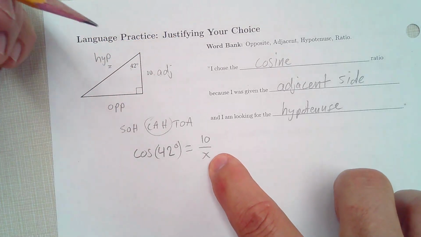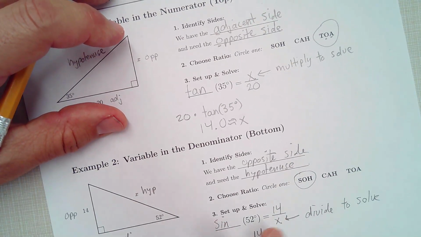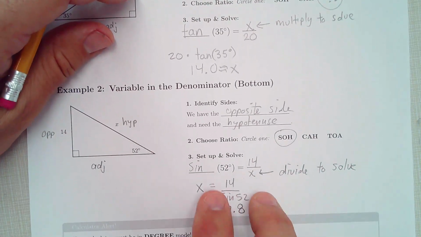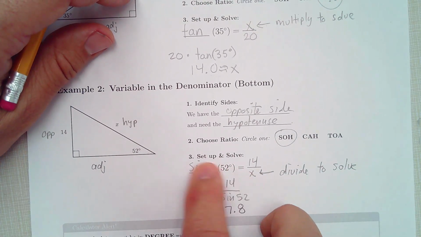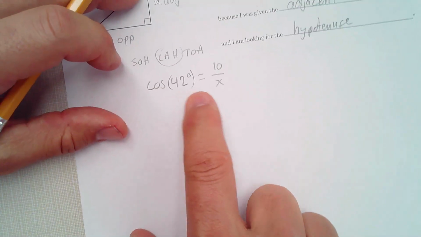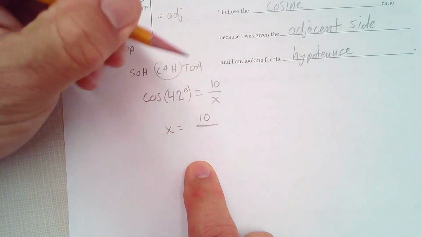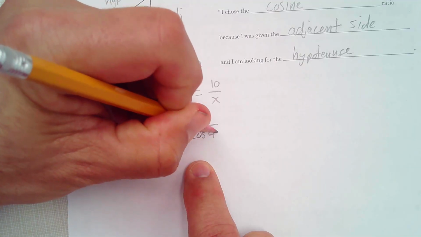We have the variable in the denominator, so we have to switch the position and divide to solve. That means x is equal to 10 over the cosine of 42 degrees.